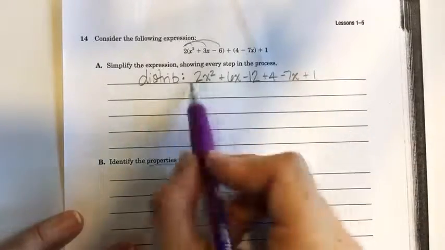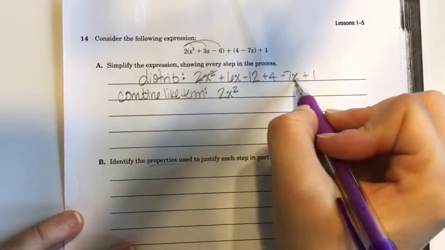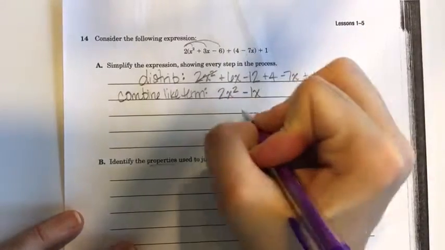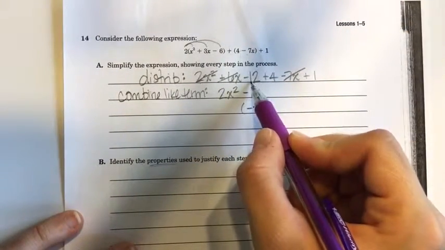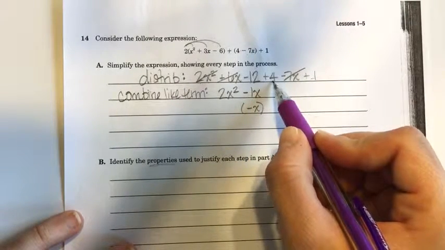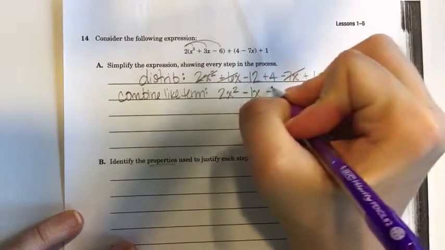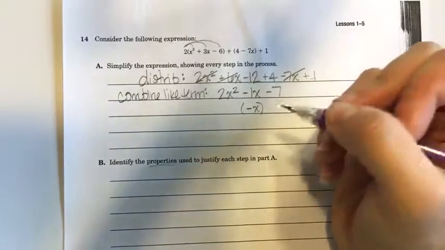Now I've distributed everything. All I have to do now is combine like terms, okay? That is kind of a property, I guess. So 2x squared doesn't have any like terms. Positive 6x, negative 7x makes negative 1x, which remember you can just write as negative x if you want to get fancy. So that knocks out my x terms. And then negative 12 plus 4 plus 1. So negative 12 plus 4 is negative 8. Negative 8 plus 1 is negative 7. So there we go. 2x squared minus 1x minus 7, and those are your properties.